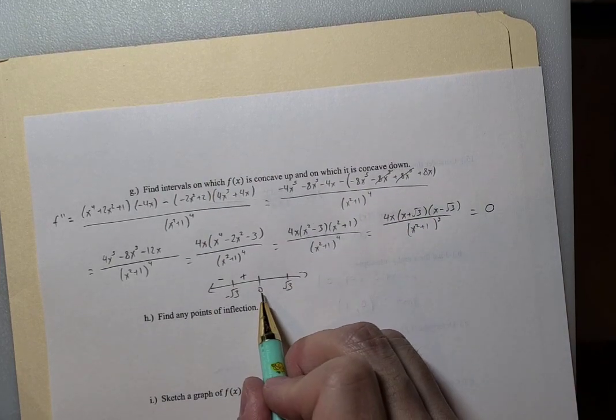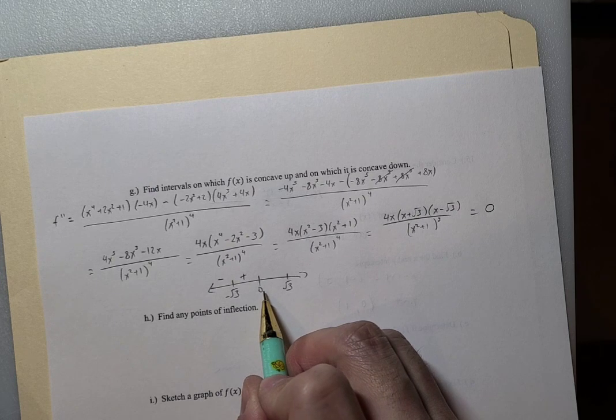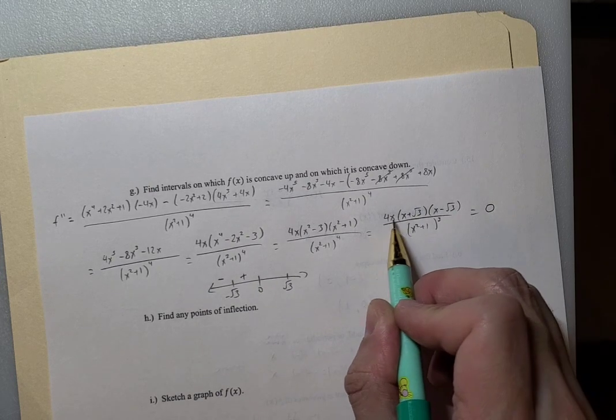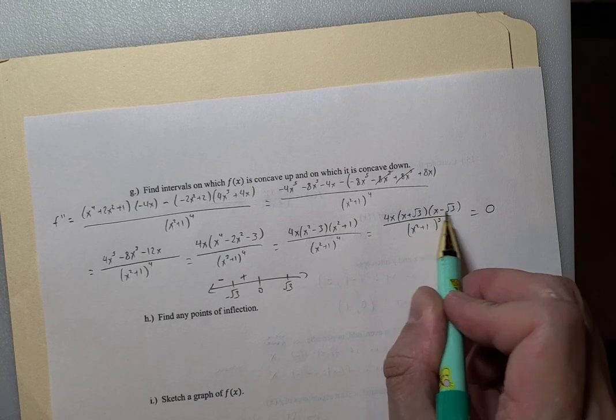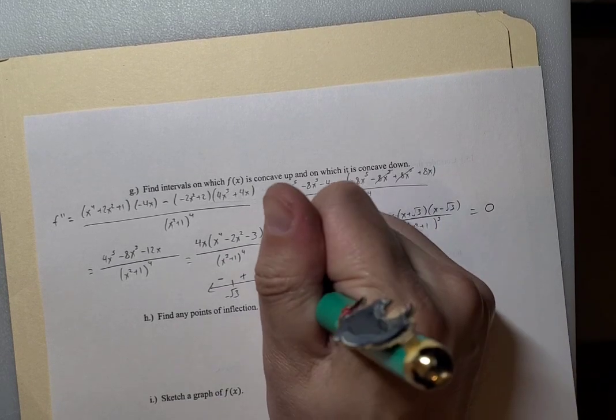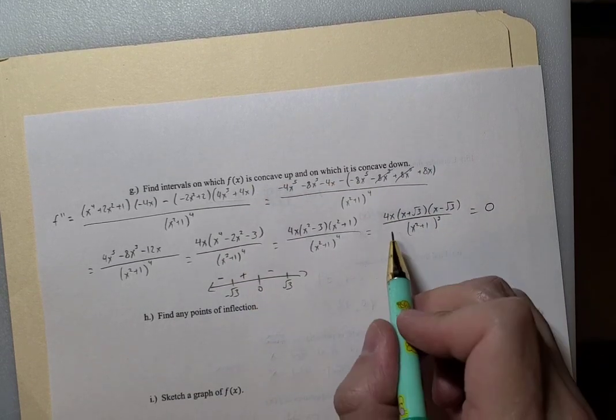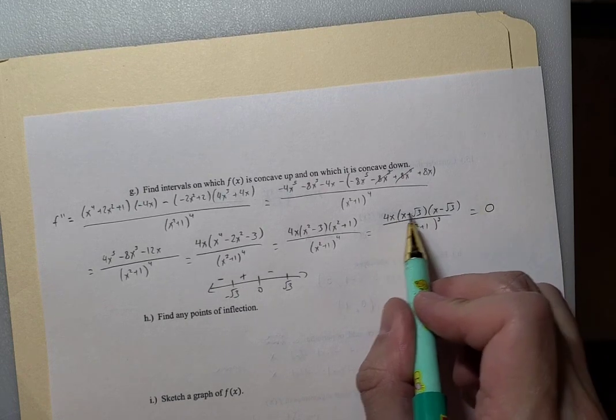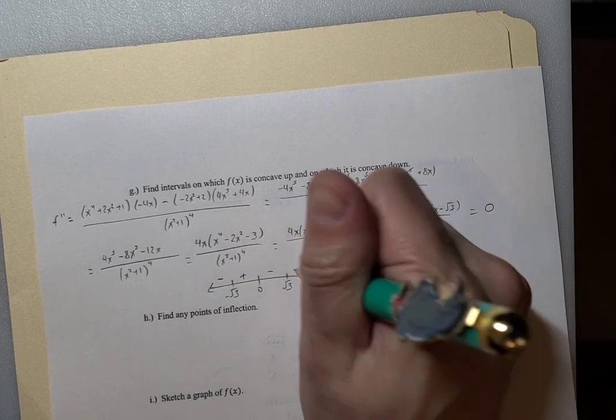Similarly, we can plug in like 0.1. This would be positive. This would be positive. This would be negative over here. And then this bottom is positive. So the sign is negative. And then we plug in a huge positive number. This will be positive, this will be positive, this will be positive, bottom's positive.